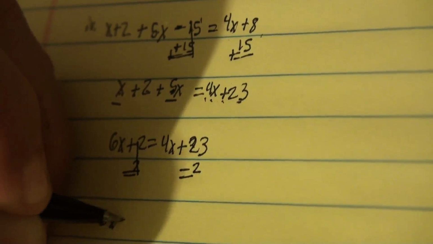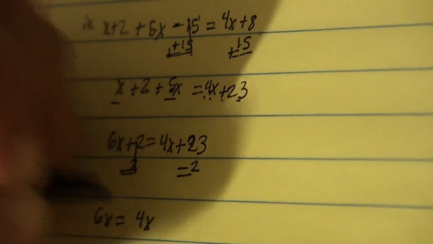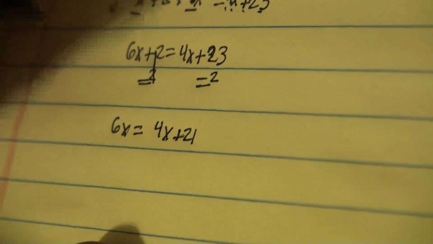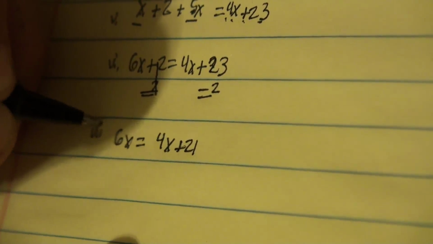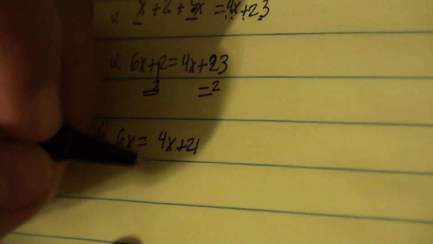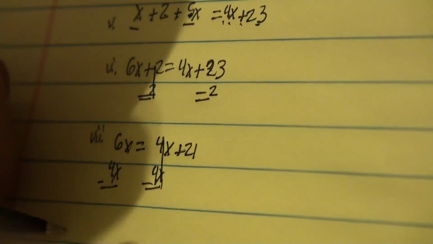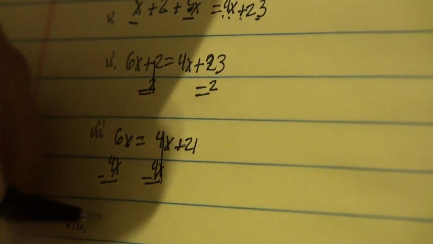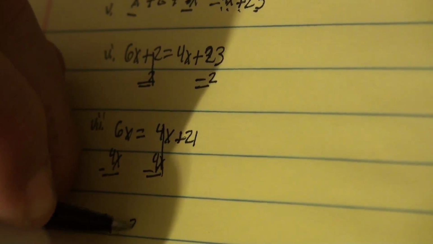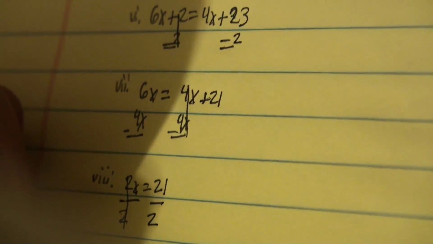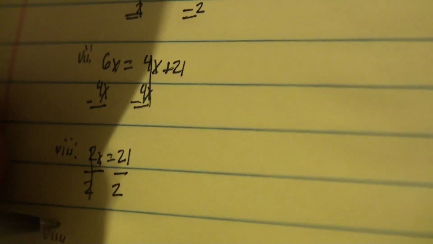So now it's going to give us 6x equals 4x plus 21, because we subtracted a 2. Now I'm going to subtract a 4x. Now we'll get 2x is going to equal 21. Now I want to divide by 2 on both sides so that I can actually solve for it. Now x is going to give us 21 over 2.